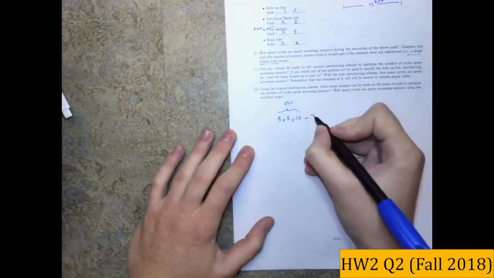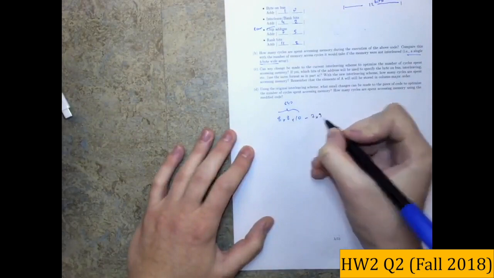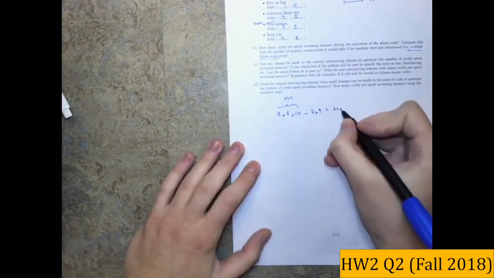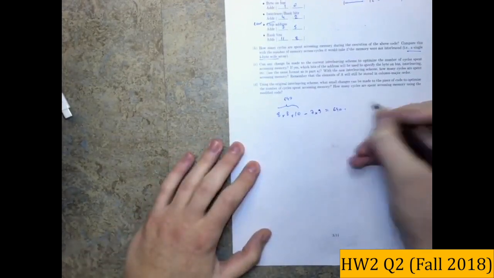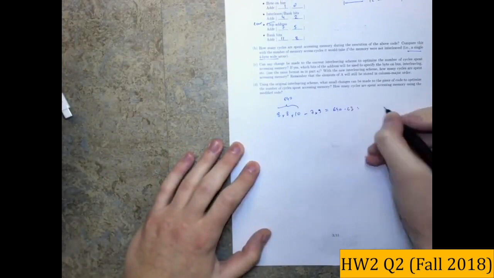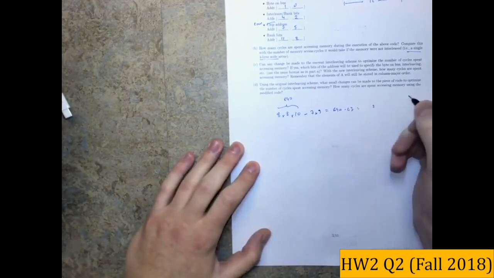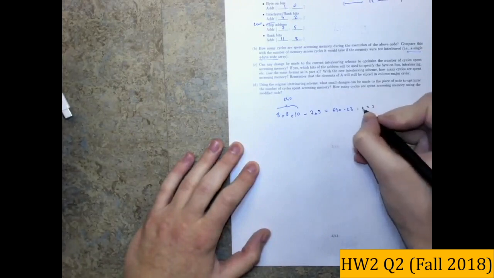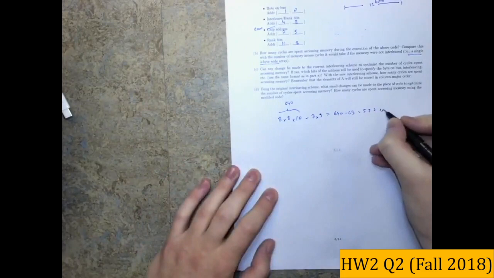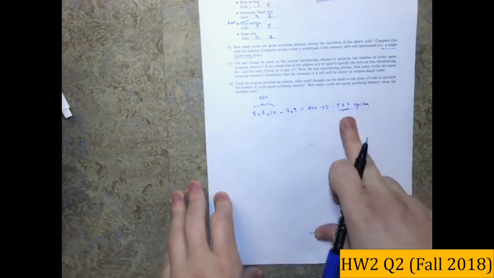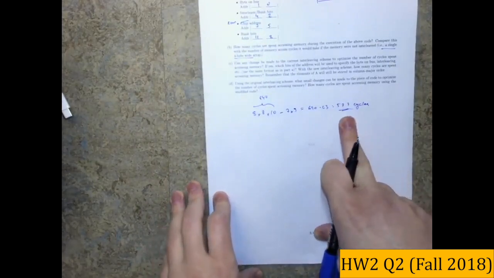So we'll need to subtract 7 times 9 from this, right? And the result is basically 640 minus 63, that is 577 cycles. Is that correct? Yeah. This is the number of cycles this program takes to execute on an 8-bank memory system.